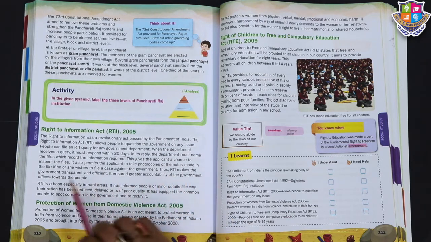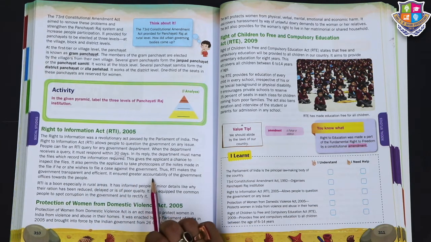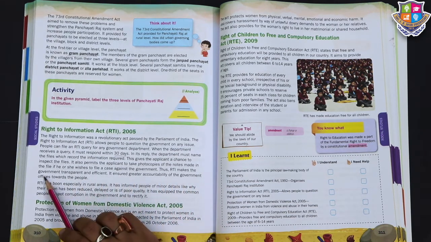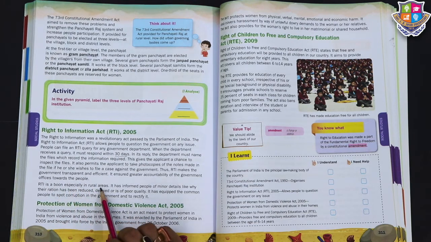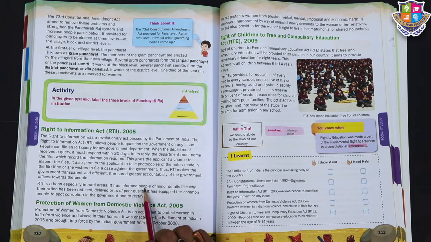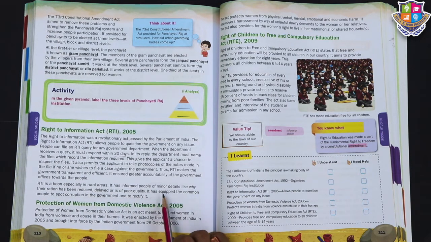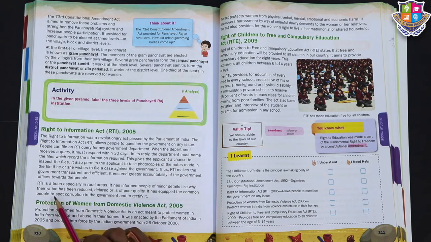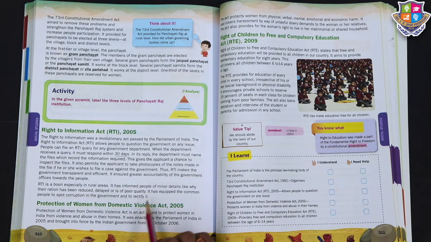Thus, RTI makes the government transparent and efficient. It ensures greater accountability of the government officers towards the people. RTI is a boon, especially in rural areas. It has informed people of minor details like why their ration has been reduced, delayed, or is of poor quality. It has equipped the common people to spot corruption in the government and to rectify it.